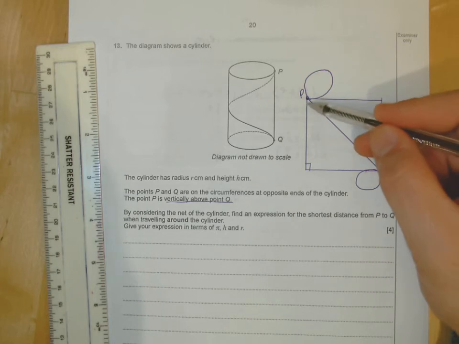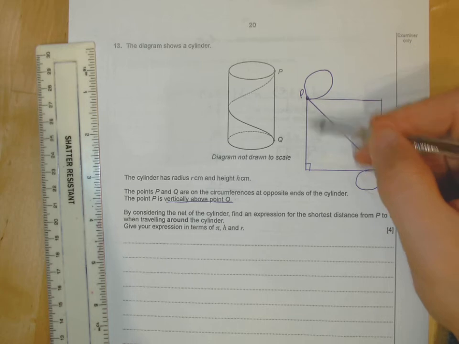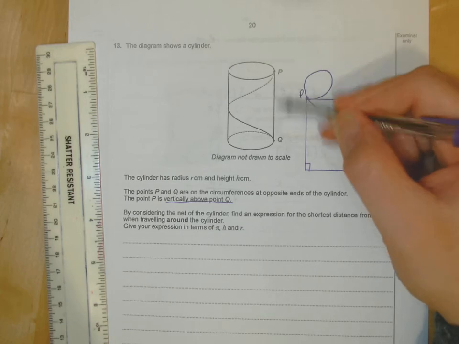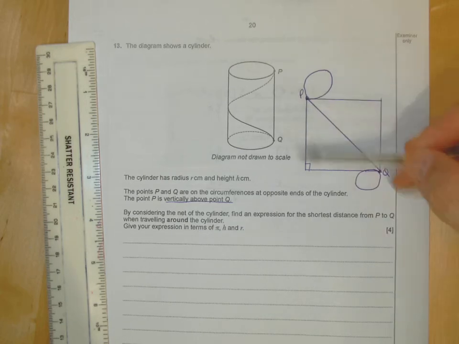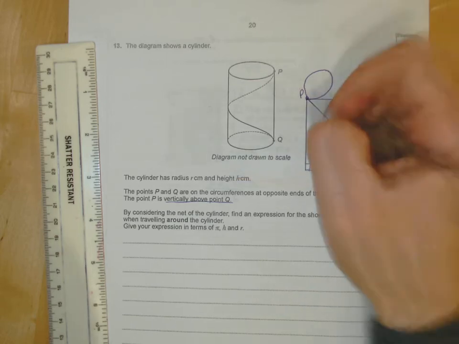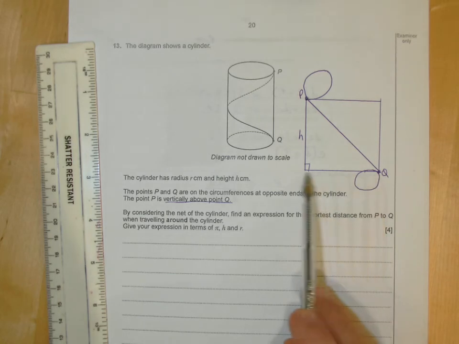Now we need to work out some of these lengths. What would this be here, for instance? What would that length there be? I know that length there. That length is just this here, and that's just the height, isn't it? It's called h. This is the height of the cylinder, so that's h there. The key then is, what's this? This is the key part as well.